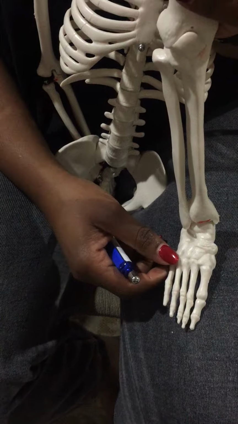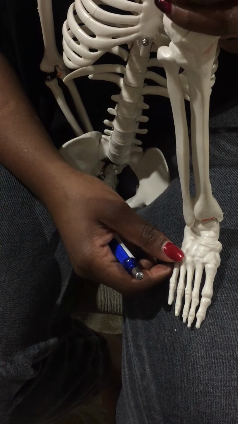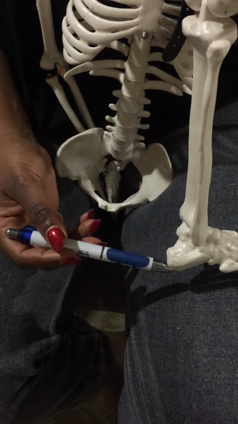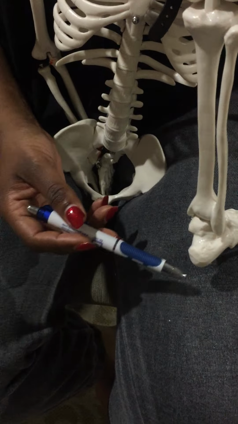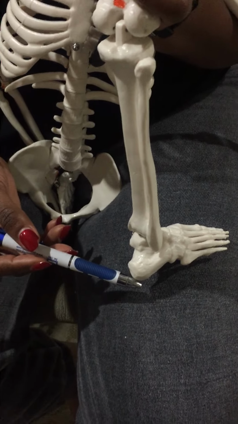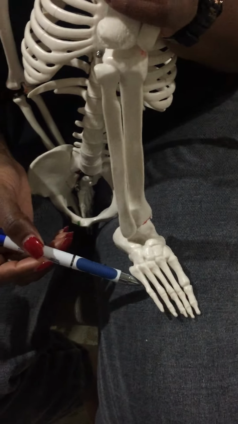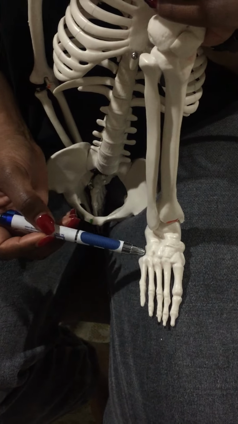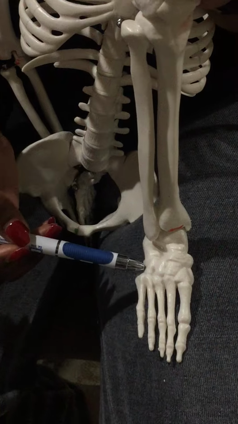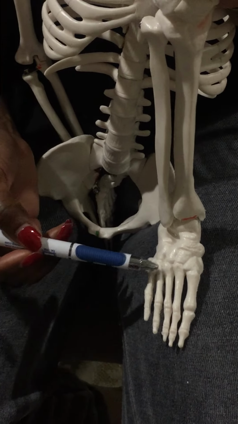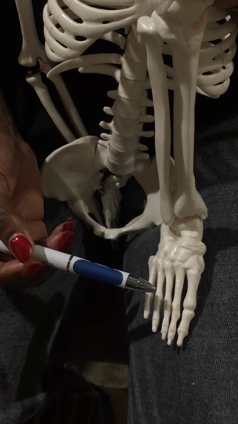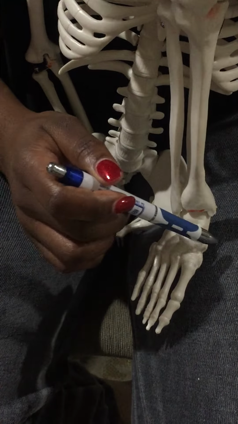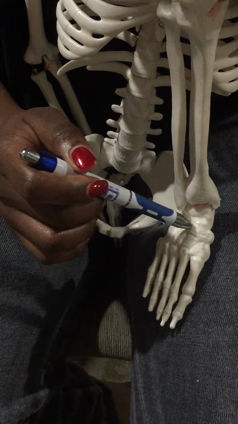All right, so next after that I'll go into the calcaneus, which is the heel right here. After the calcaneus, we'll go into the cuboid. The cuboid bone is this bone that's right down here. After the cuboid bone, I'll go into the navicular bone, which is this big bone that's right here.